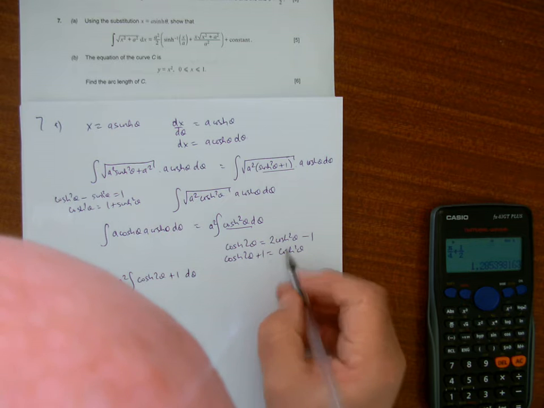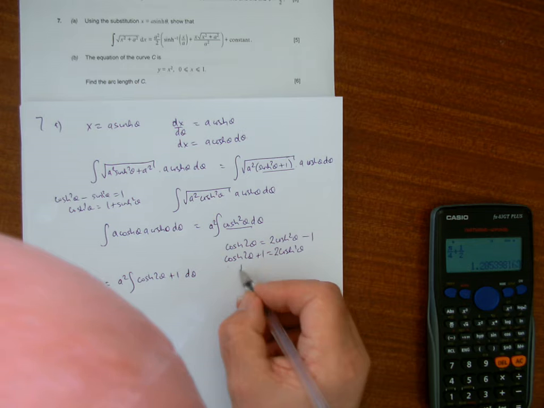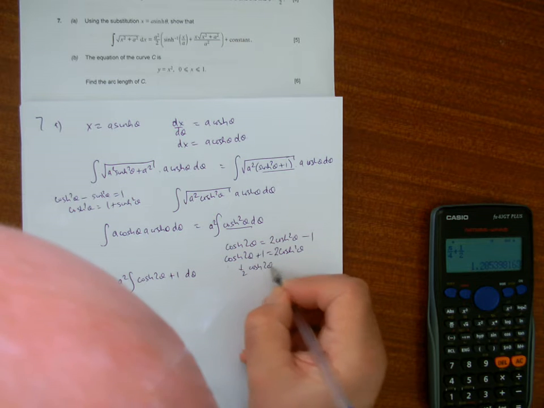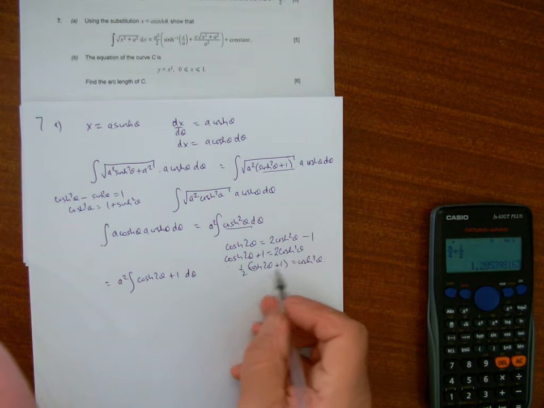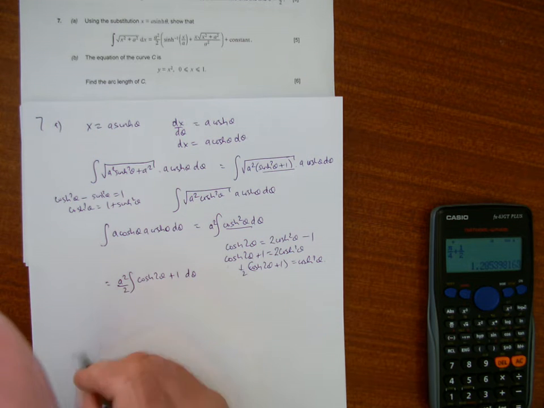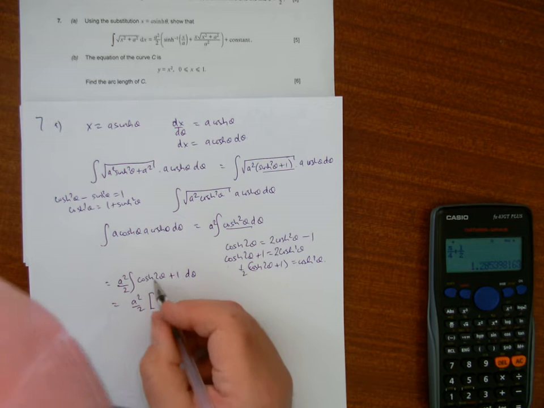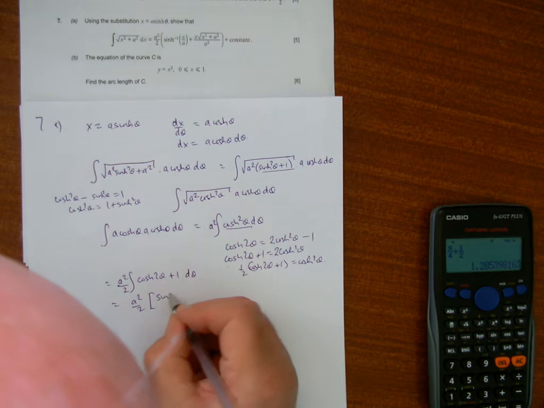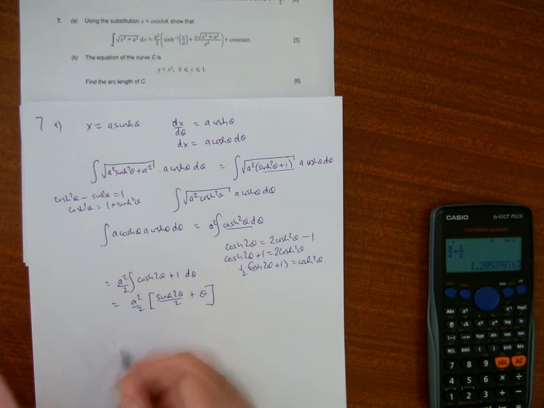There's a 2 there, so this is a half, cos 2 theta plus 1 over 2, so that's a squared over 2. Integrating cos 2 theta is sin 2 theta over 2 plus theta.